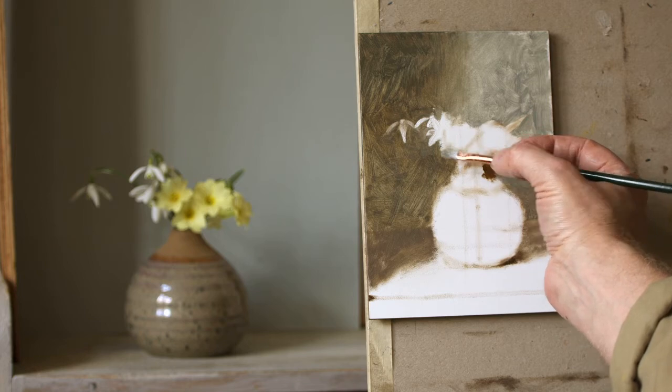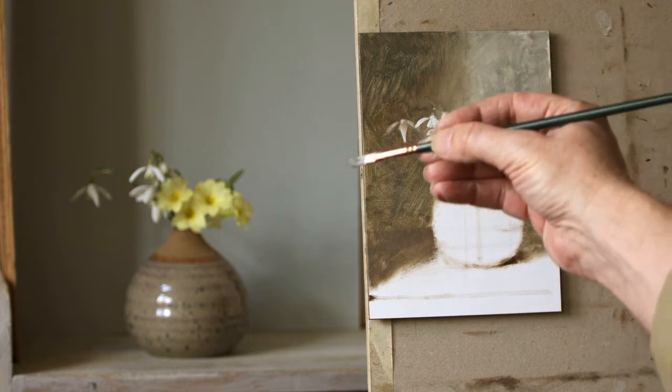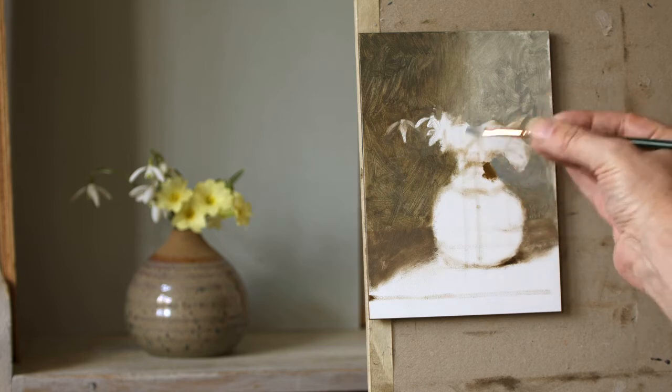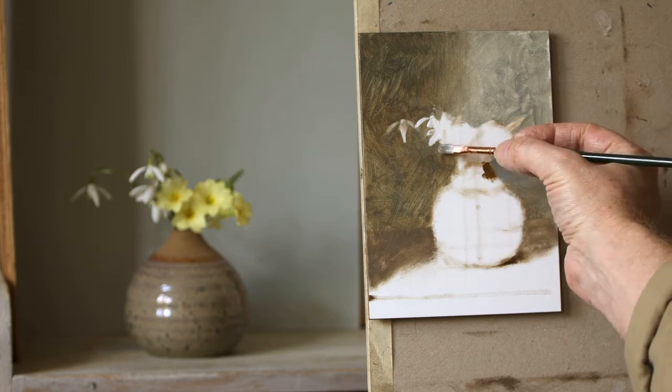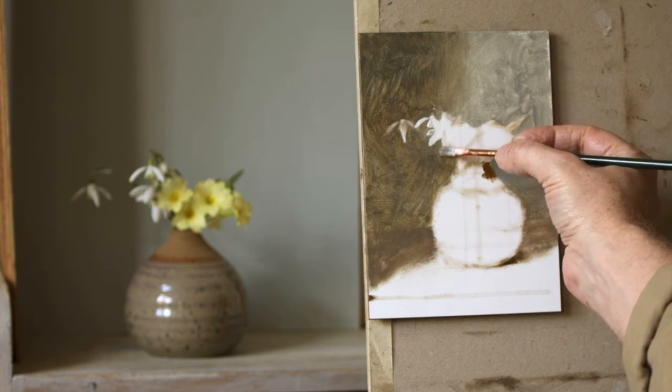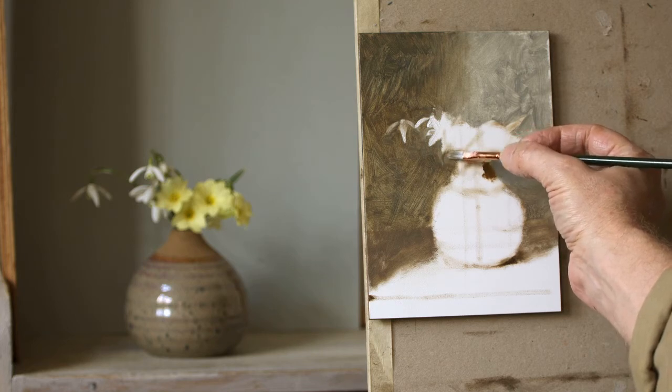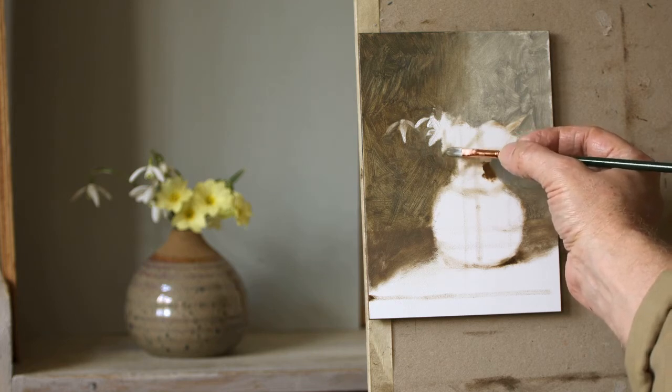You can still see what you need to of the painting surface, but yeah, it can be done for sure. I've done it before. I'll sort that out for next time.